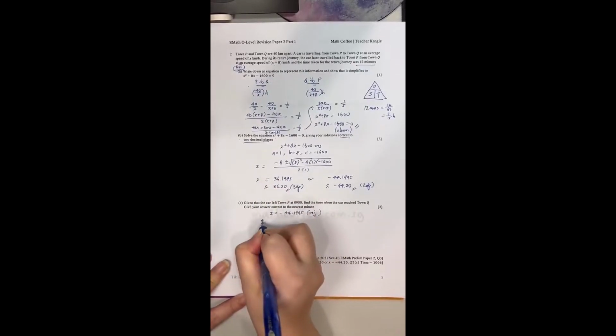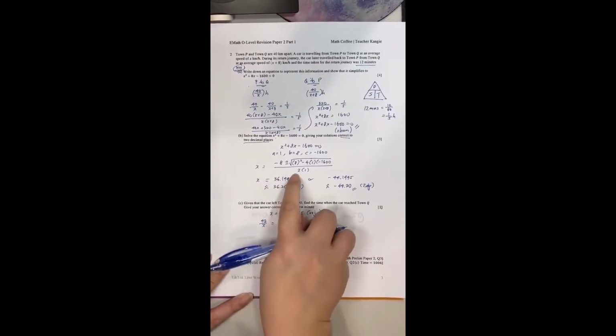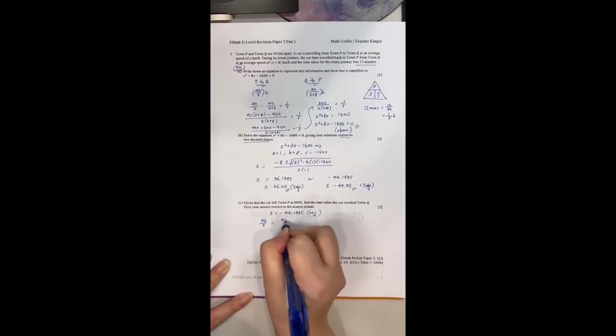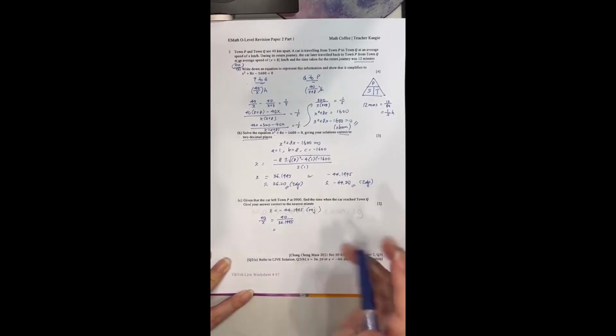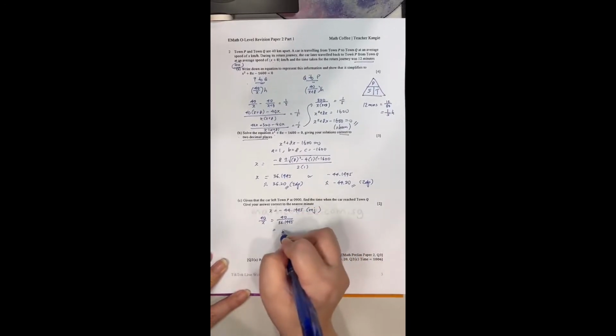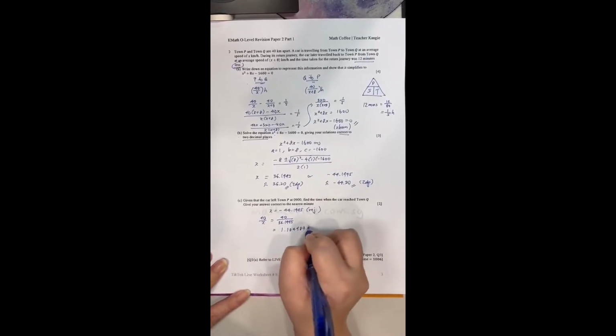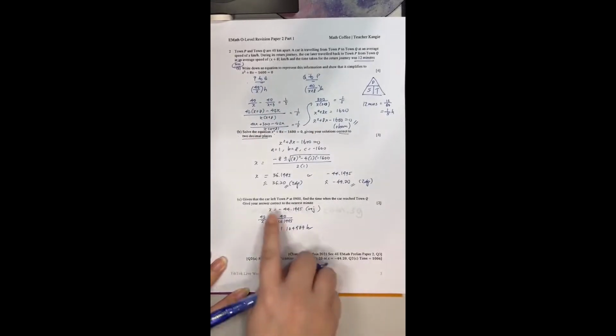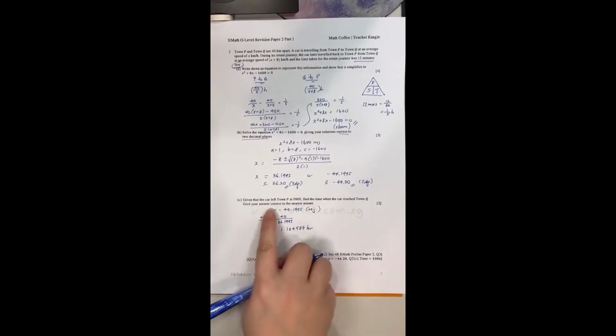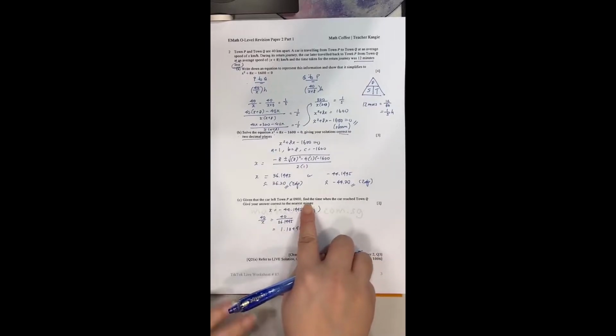So therefore my 40 over X, always use the long number. So it will be 40 divided by 36.1995. Okay, so we will have 1.104987 hour. Remember, this is hour. They want you to correct it to the nearest minute.